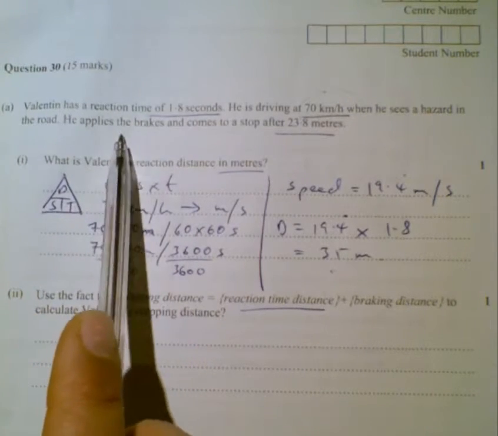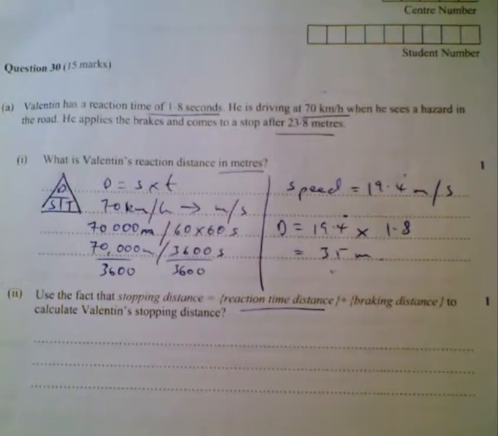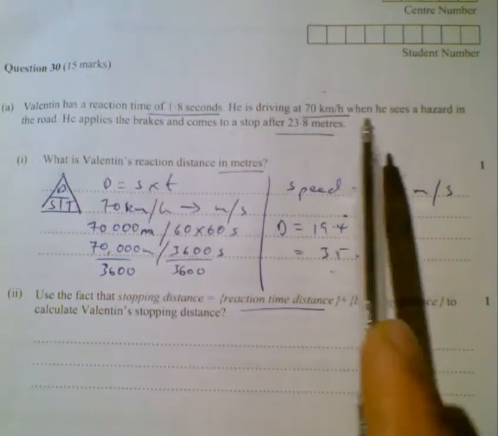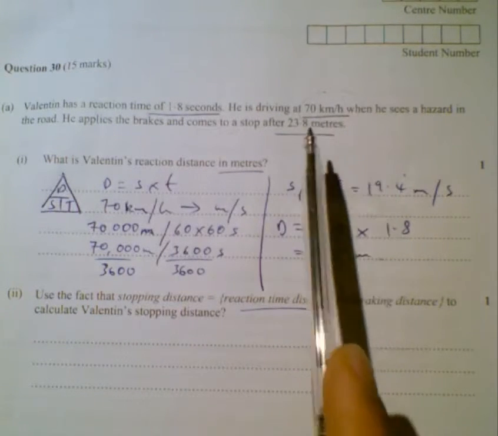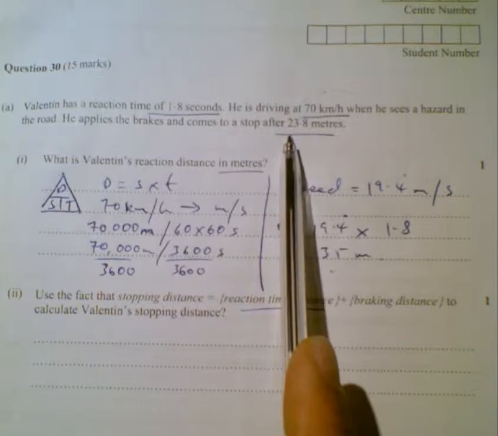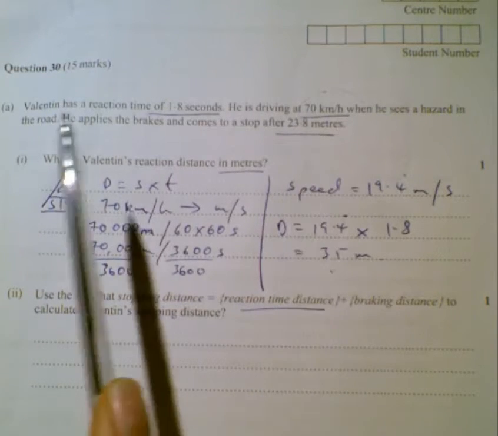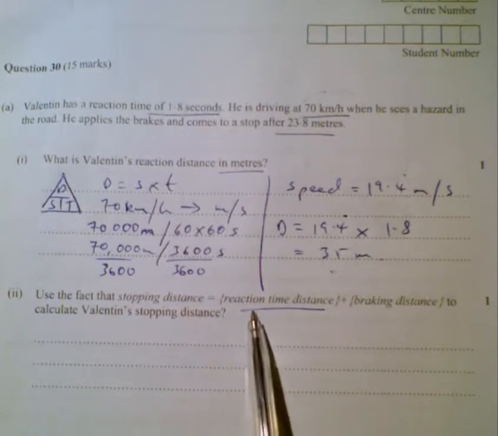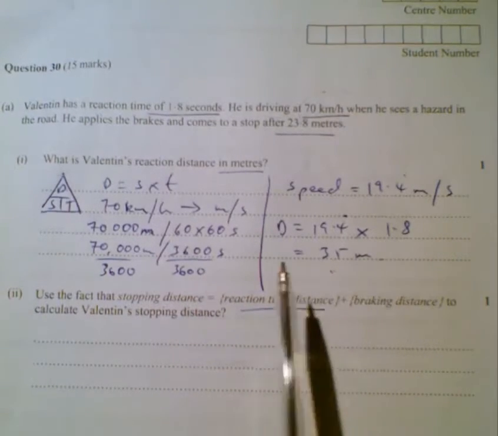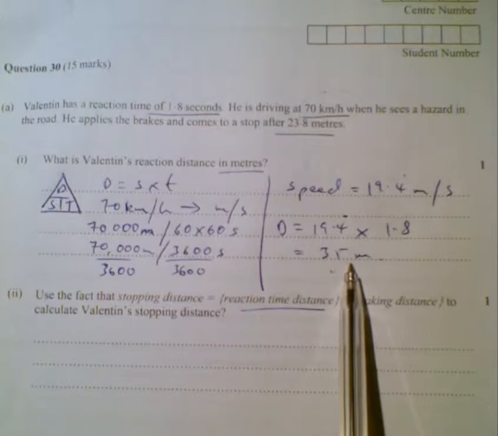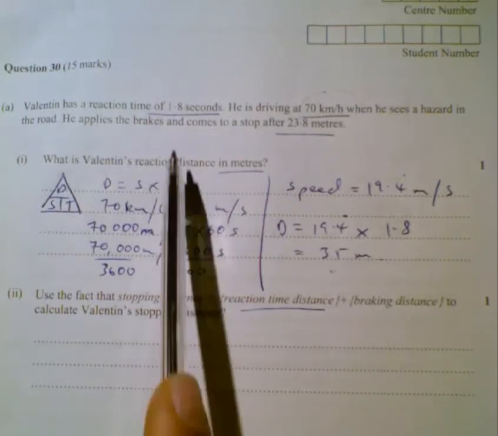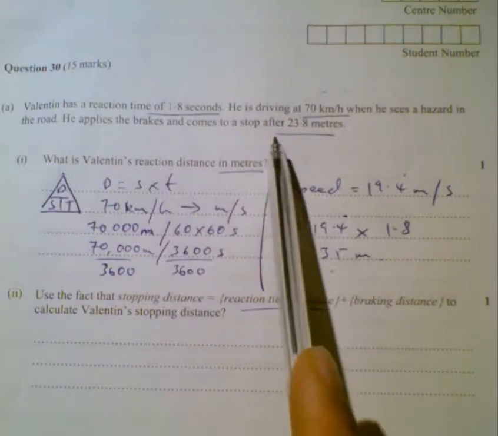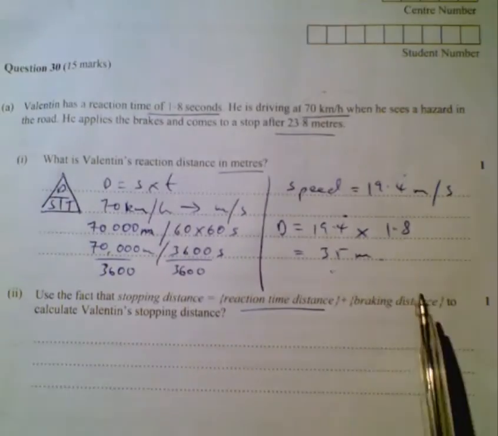As soon as he applies his brakes, obviously he's not going to stop instantaneously. What they're saying is, if he's been traveling at 70 kilometers per hour, it's going to take him 23.8 meters to actually come to a stop. So to calculate his total stopping distance, you've got to look at the reaction time distance, the 35 meters that it takes him to react, plus the distance when he actually has applied the brakes.